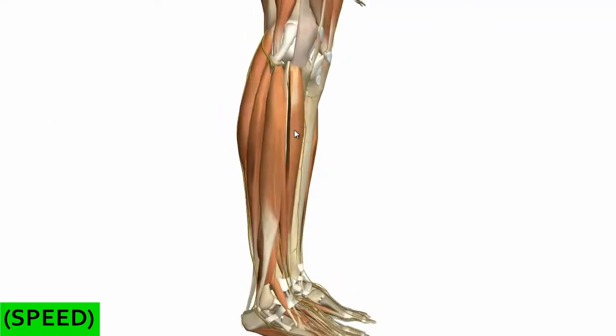Okay, so you have two muscles in the lateral compartment of the leg. You've got the peroneus longus, or the fibularis longus, which is this muscle here, and you've got the fibularis brevis, which lies deep to the fibularis longus and attaches a bit lower down on the fibula. I'll just show you the fibularis longus muscle.